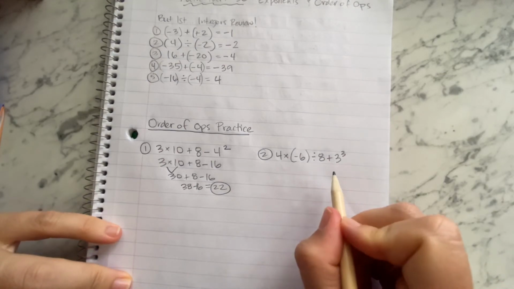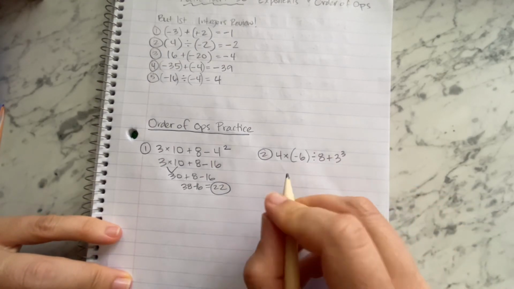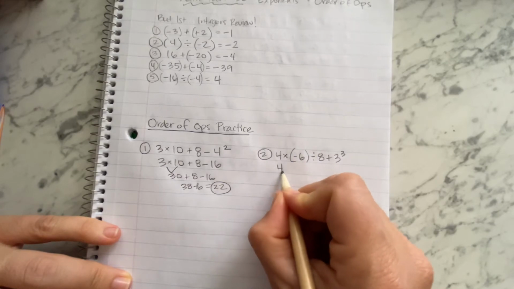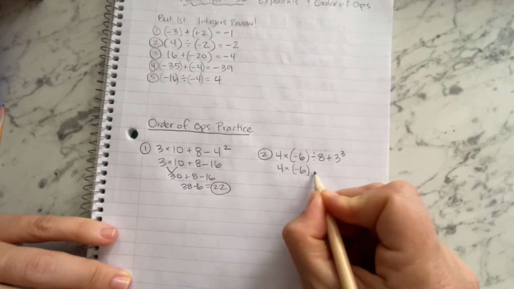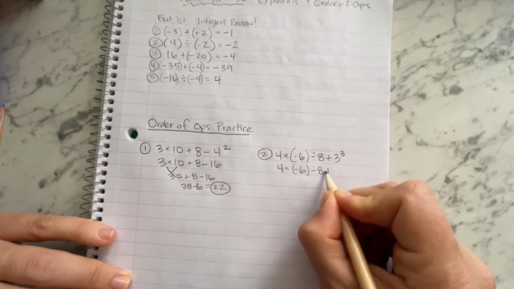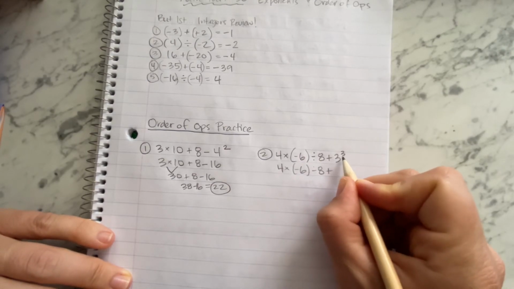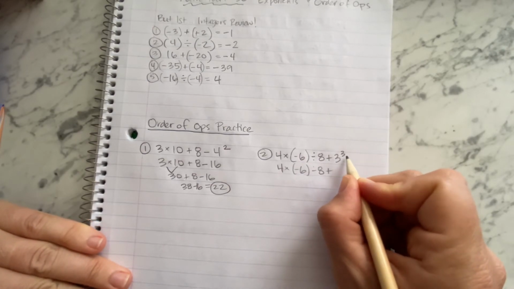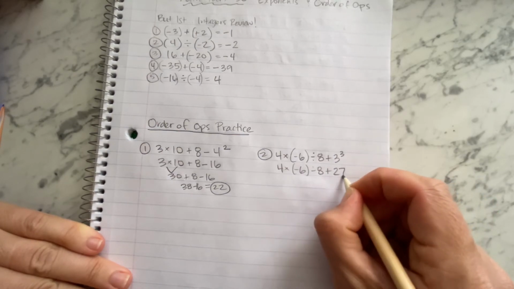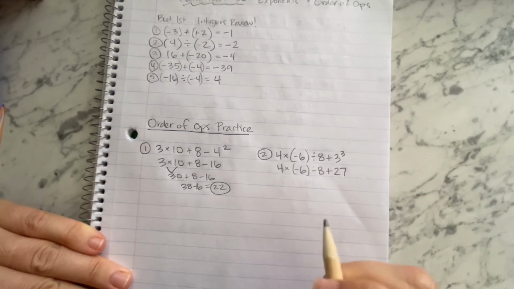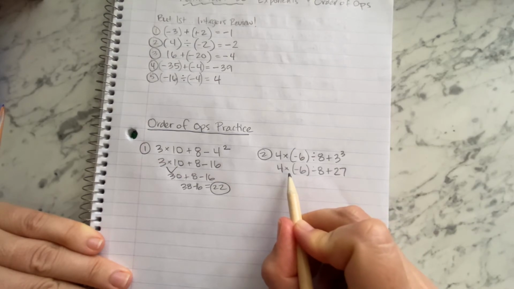All right, first thing we're going to do is deal with this exponent situation. So that's going to leave me with 4 times -6 divided by 8 plus 3 times 3 is 9. 9 times 3 is 27. Okay, next, I'm going to do my multiplying and dividing.